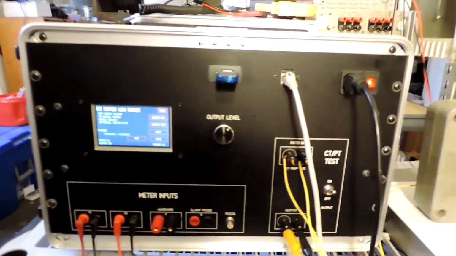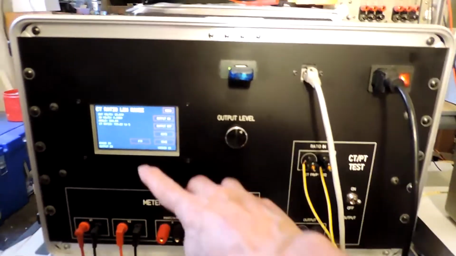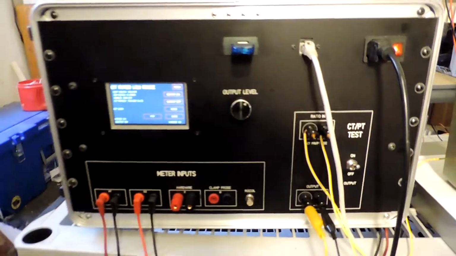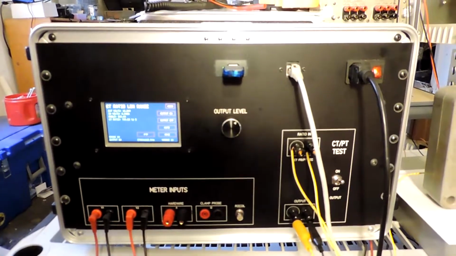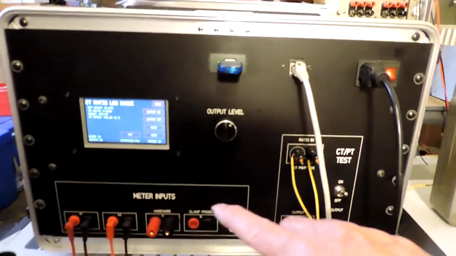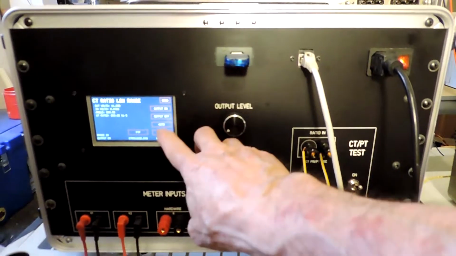You can see the light on the flash drive flashing. It's saving it to the flash drive. I'm also going to hit the FTP button, and it has uploaded that data to the server. Okay, the next step is a saturation test.